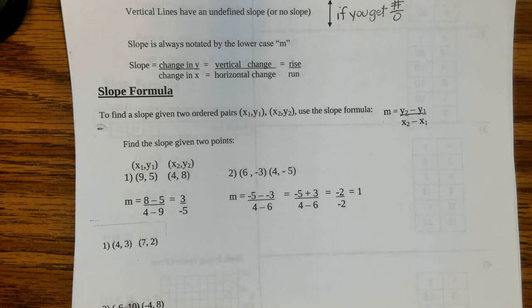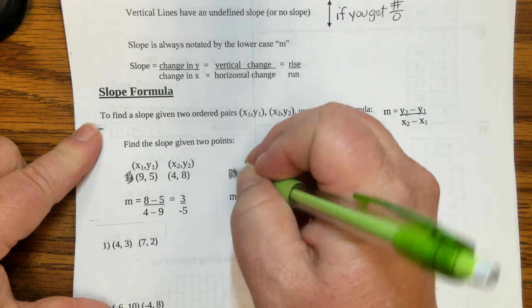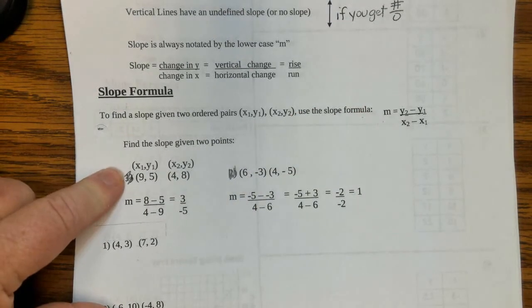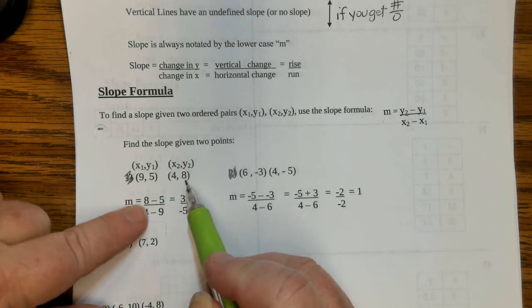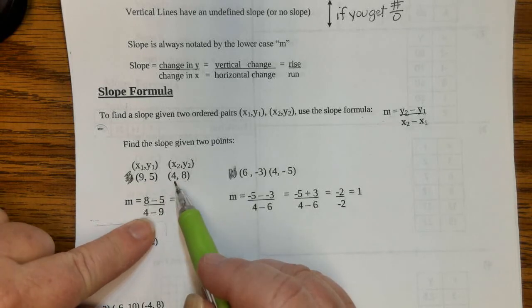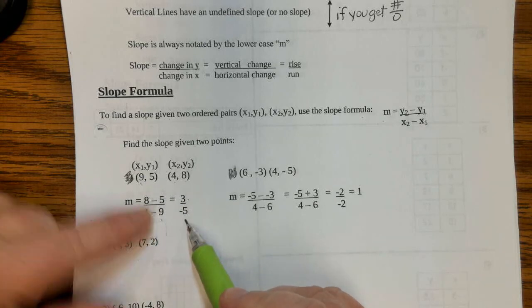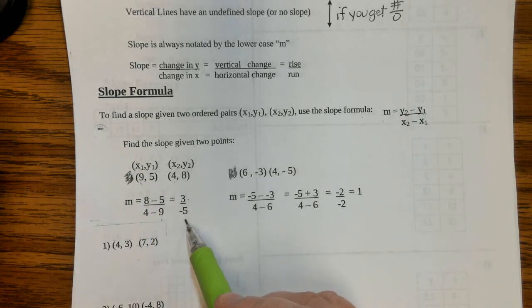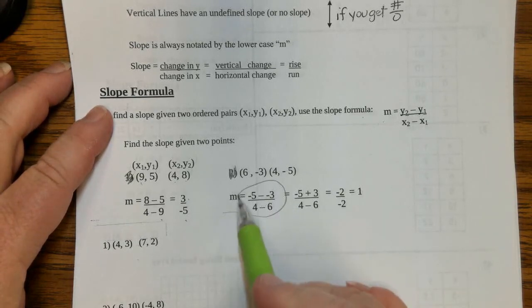Find the slope given 2 points. Just as an example, number 1. You have x1, y1, x2, y2. You put y2, 8, subtract y1, 5, you get 3. You take x2, subtract x1, you get -5. That is simplified. That's the farthest it's going to go down. This is what stumps a lot of people right here.